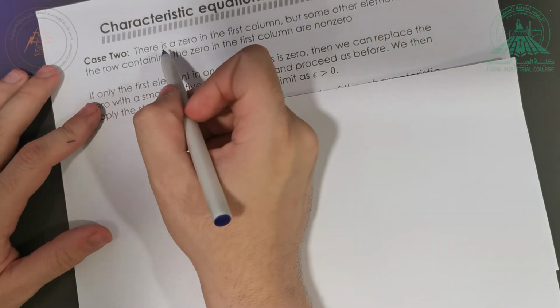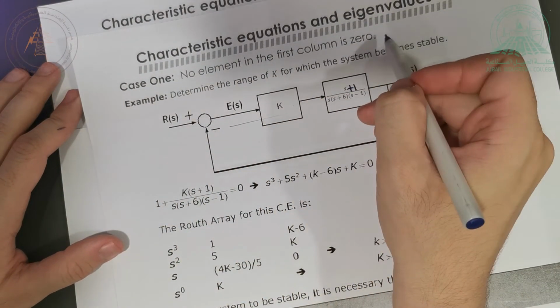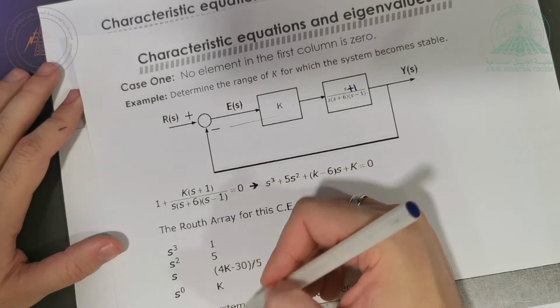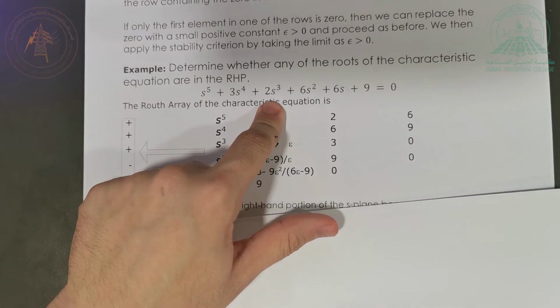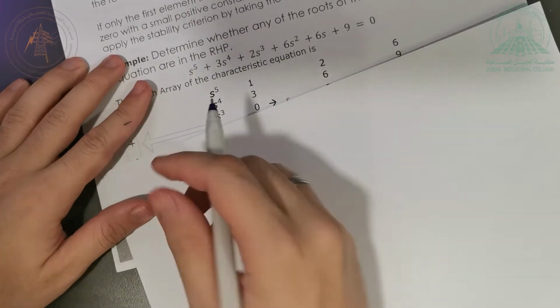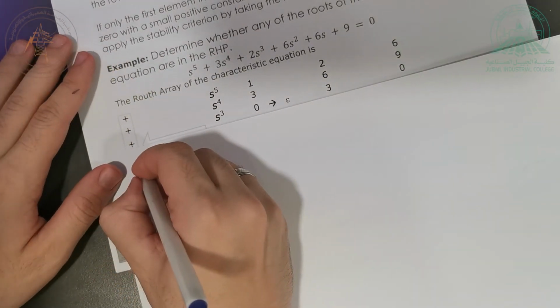So case 2 is saying that in the first case, case number 1 is saying that no element in the first column is 0, and all elements here are non-zero numbers. In this case we're going to see what I should do if I have a 0. Let's look at the characteristic equation. So this is the characteristic equation that I have here. So let's try to apply the Routh-Hurwitz criterion and see what we are going to end up with.